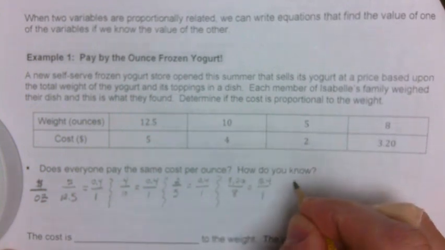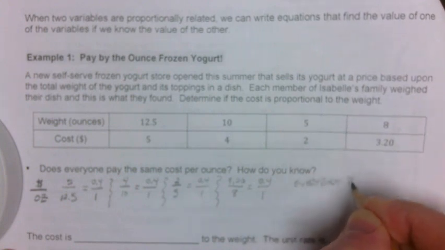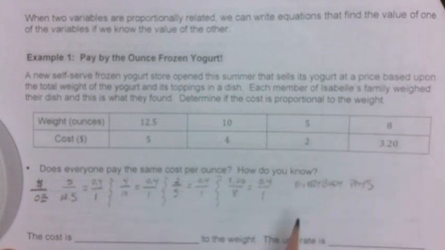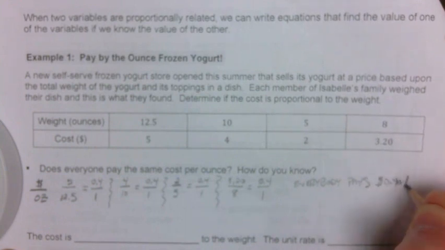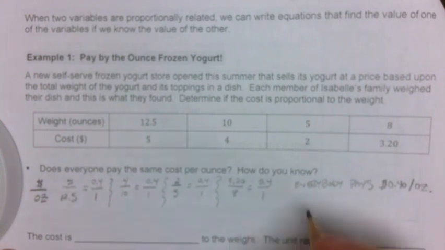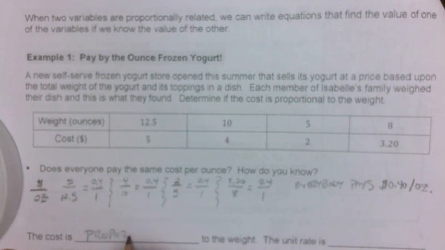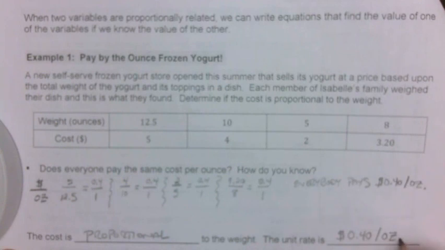So we can say everybody pays the same rate. Okay, and then if we see what this is, 4/10 of a dollar, well, that's 40 cents. 40 cents per ounce. Everybody pays 40 cents per ounce. Okay, so the cost is proportional to the weight. And the unit rate we just set up here was 40 cents per ounce.